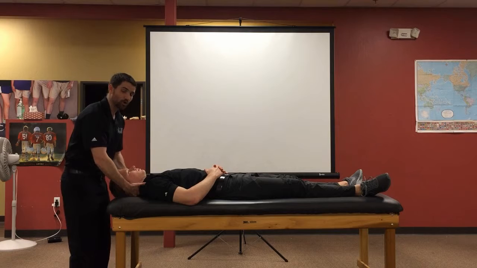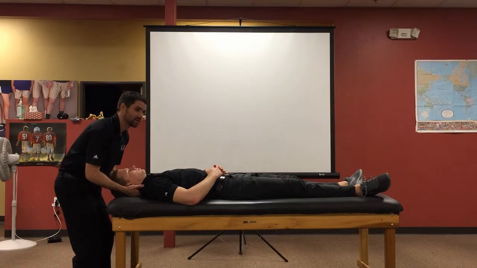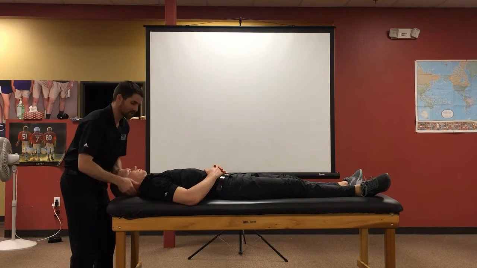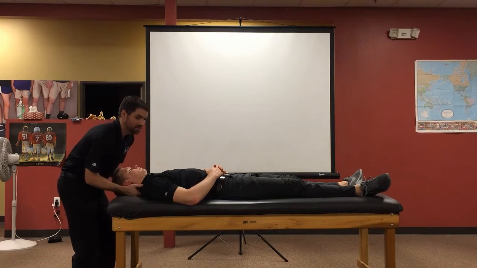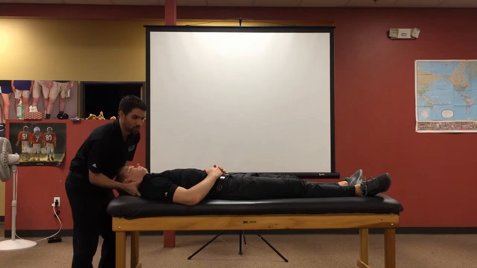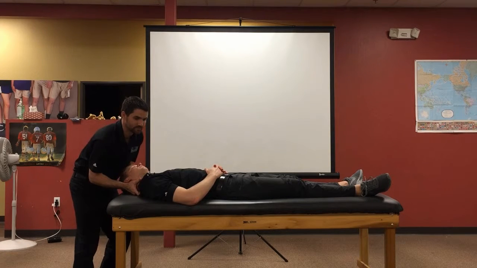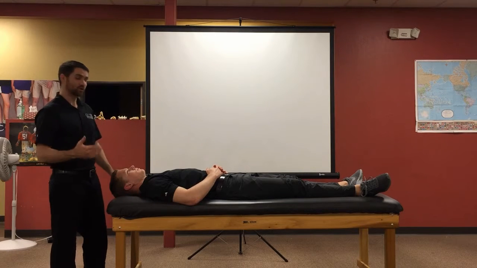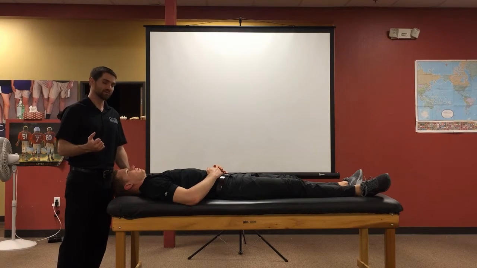For side bending, you're going to palpate the spinous process and then move them into side bend until you feel motion of side bending ipsilaterally on the spinous process, and work your way inferiorly. Now that is the more cumulative way of how to look at segmental mobility testing.